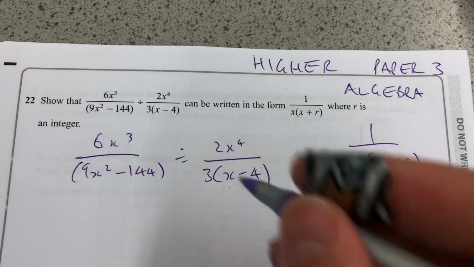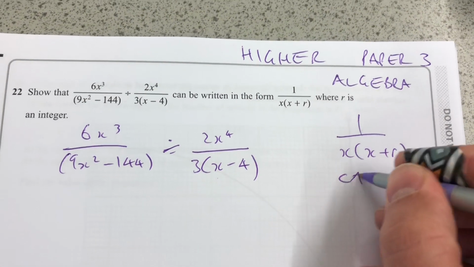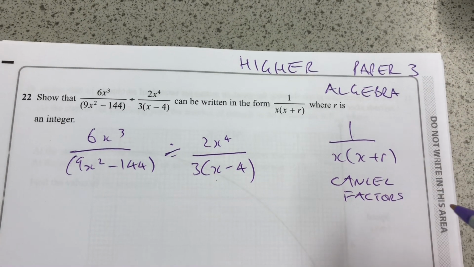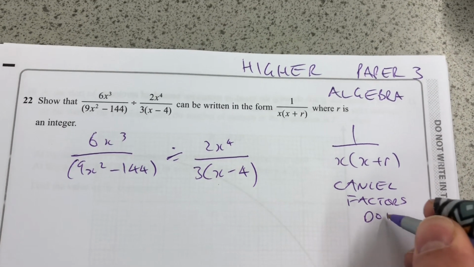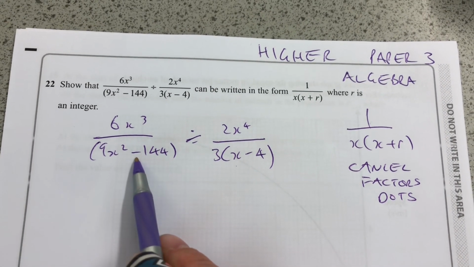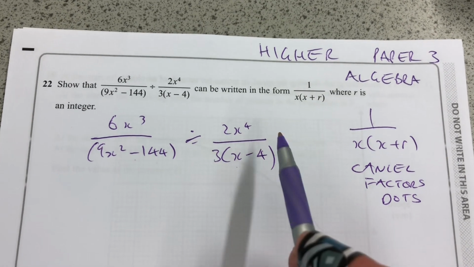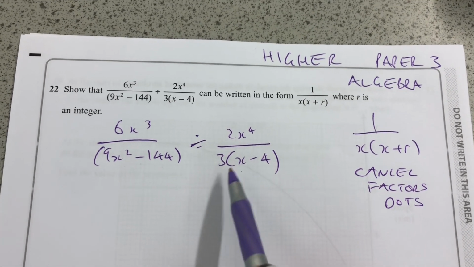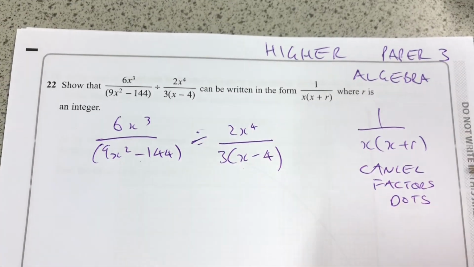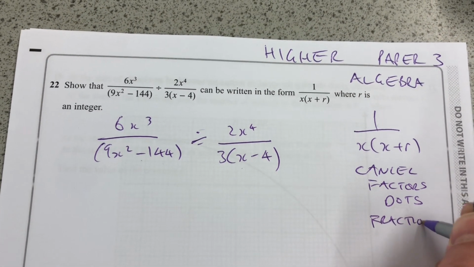Okay, so before I start, I want to try and think about what I need to do. I'm going to have to do a lot of cancelling. So I'm going to look for some factors, to think about difference of two squares, and any other factorising I can do. Straight away I can see that is a difference of two squares, and there's some x's and some x minus 4's that I might want to turn into factors. But it's also algebraic fractions.